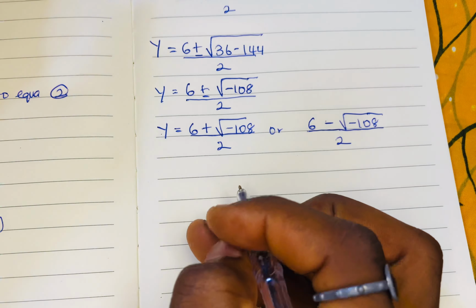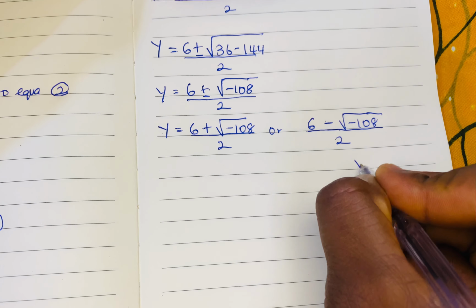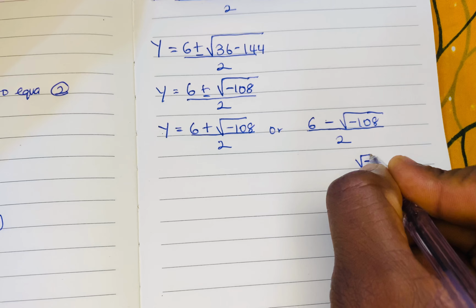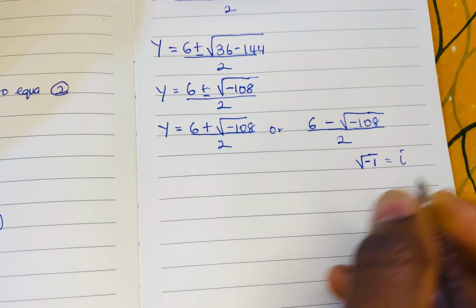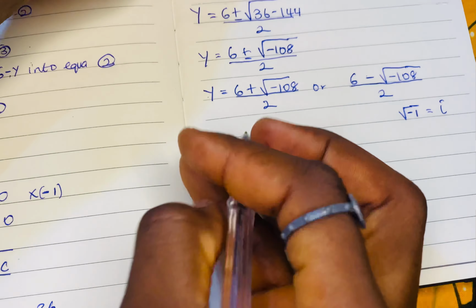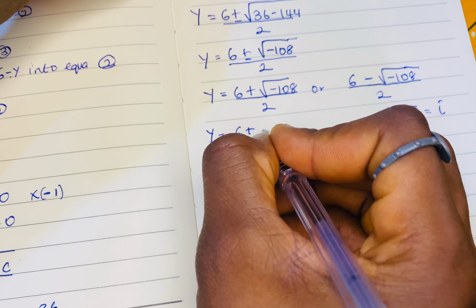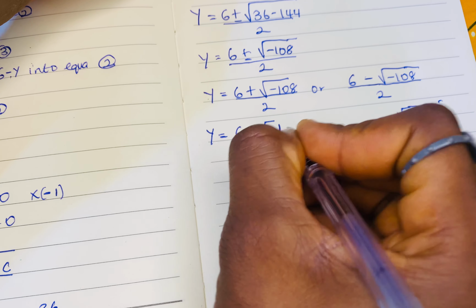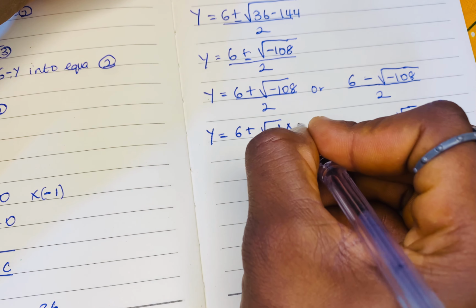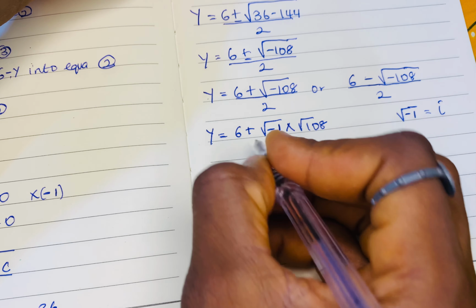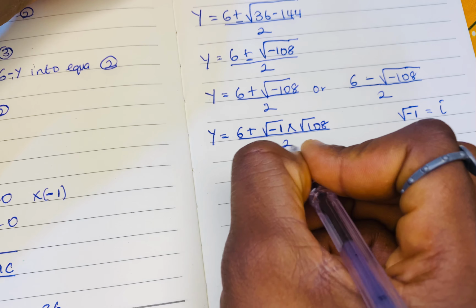I want you to note that whenever you have the square root of negative 1, that is equal to i. So we use it here: y is equal to 6 plus the square root of negative 1 times the square root of 108, all over 2.